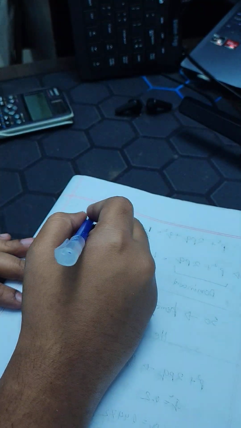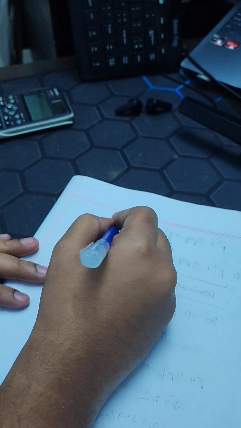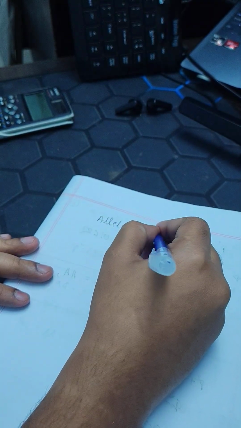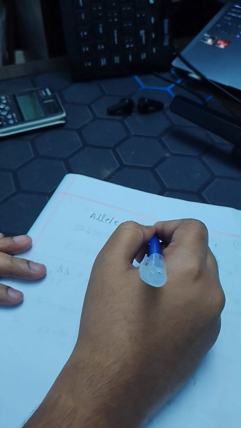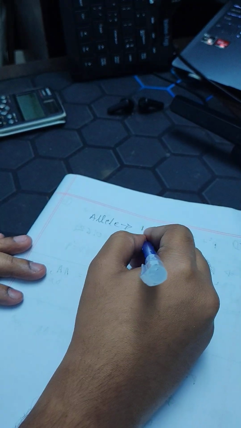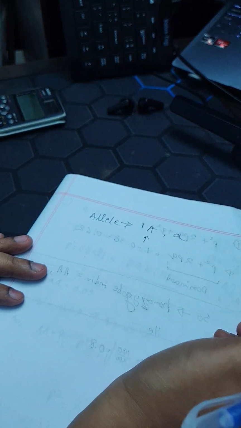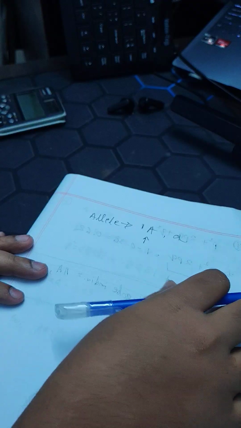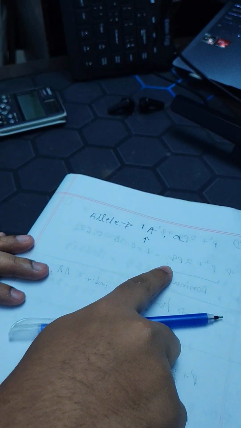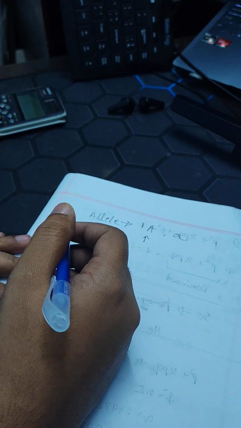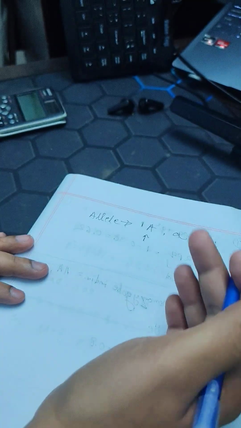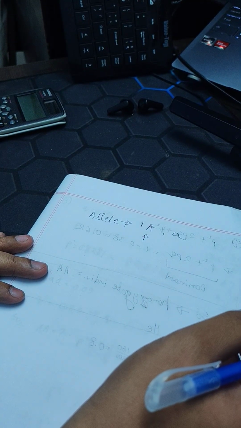So firstly, we denote allele as a single expression, A or a. The capital letter represents the dominant genes, and the small one represents the recessive genes.